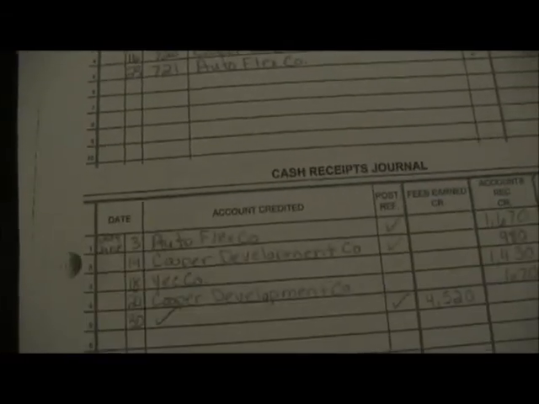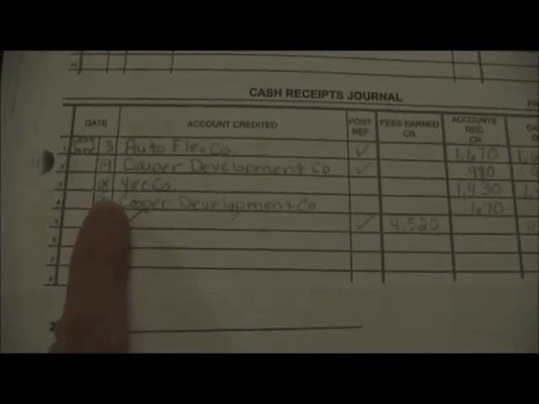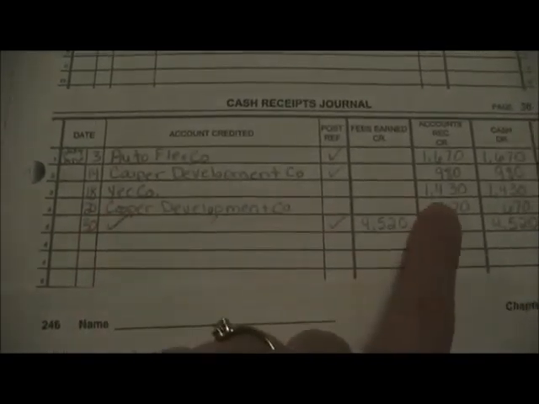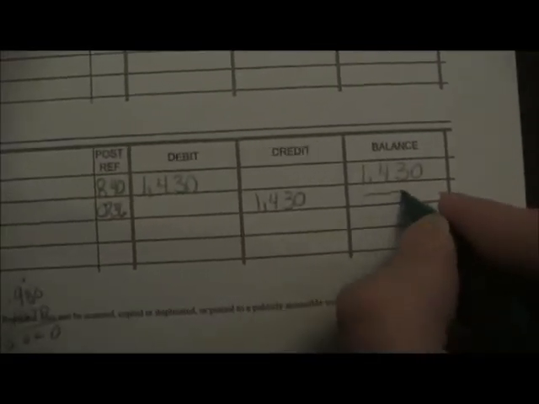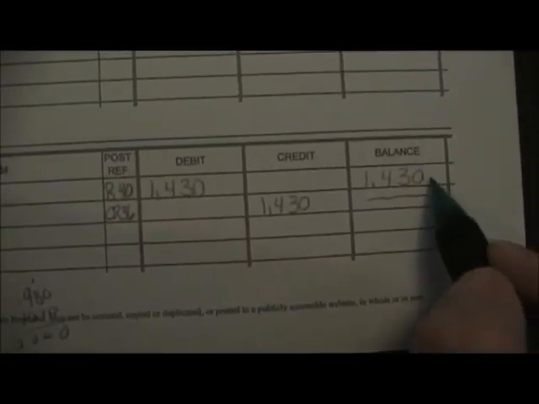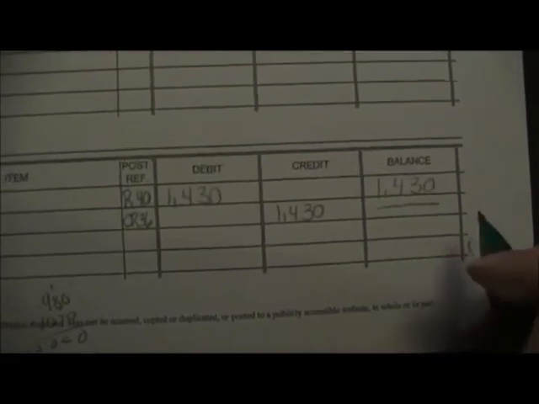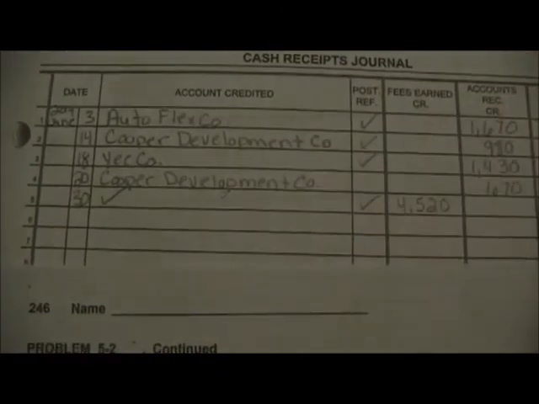Okay, jumping down to our cash receipts journal. We have 2 things that need to be posted. On the 18th, Ye Company had a credit of $1430. So we come down and find Ye Company. 18th, CR36, had a credit of $1,430, which gives them a new balance of 0. Because remember, this is a debit. So debit minus your credit gives you 0. And then we put a check mark back in our journal to show that we've done that one.